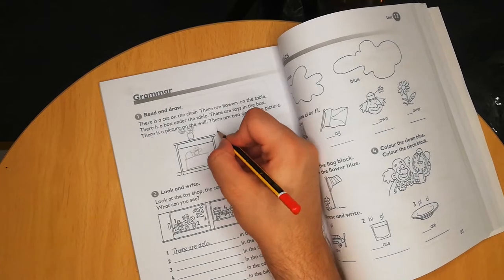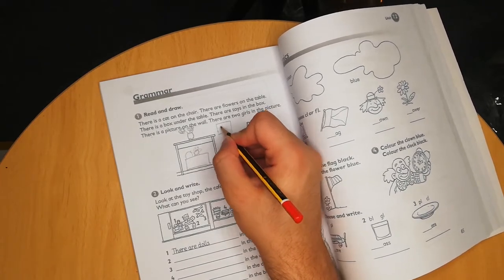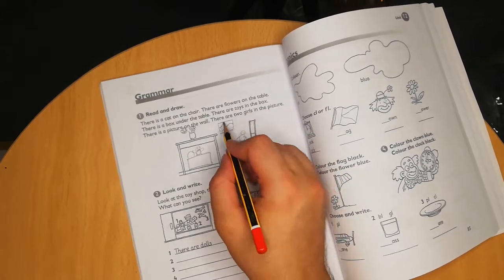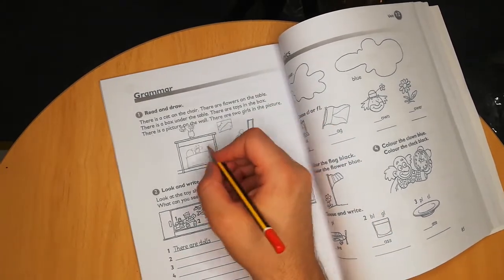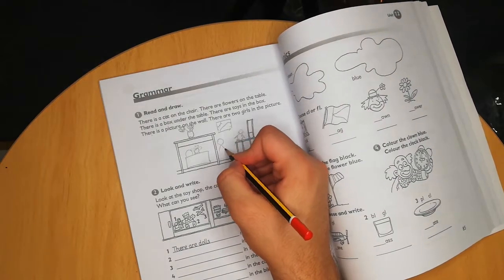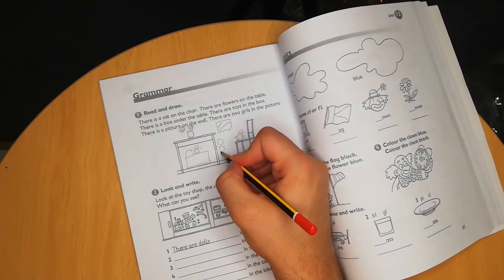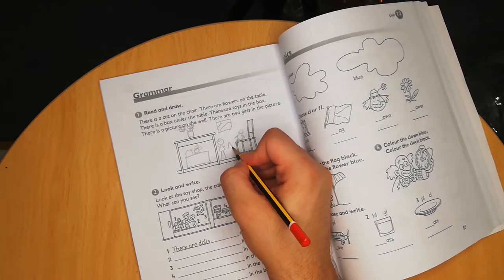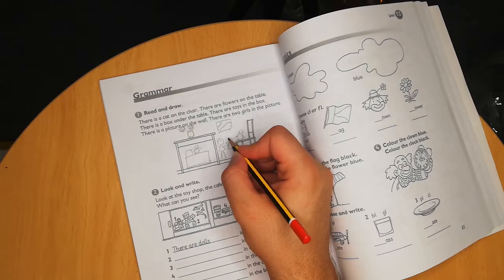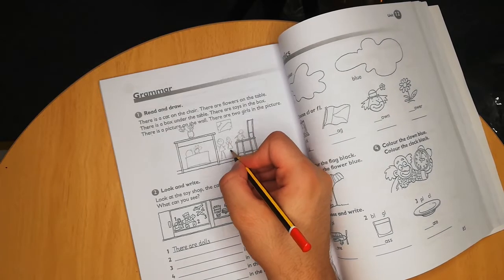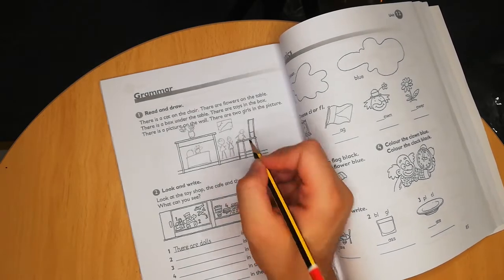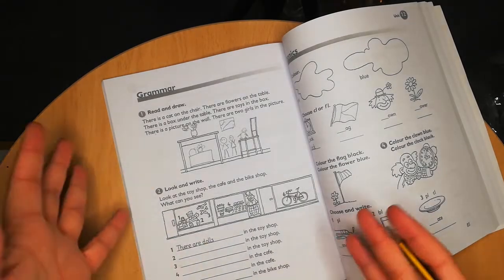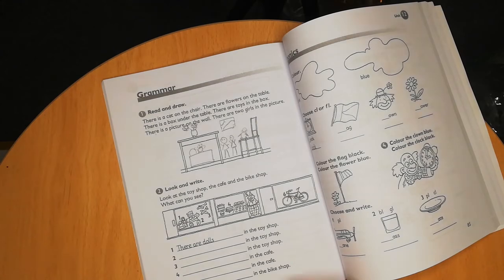There's a picture on the wall. There are two girls in the picture, so I'm just going to draw them here. They're very tall too. Okay, so that's it in the picture. I know I told you I'd draw only one, but these are all of them in the picture, all right?